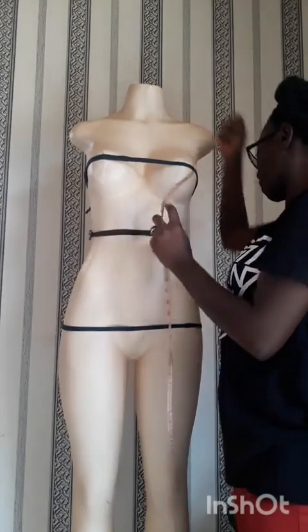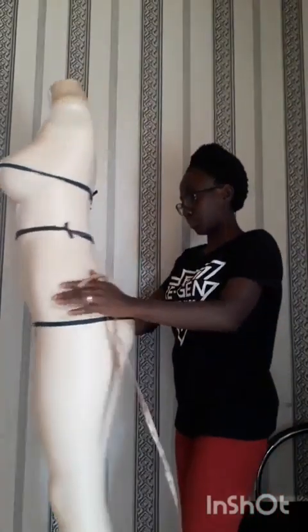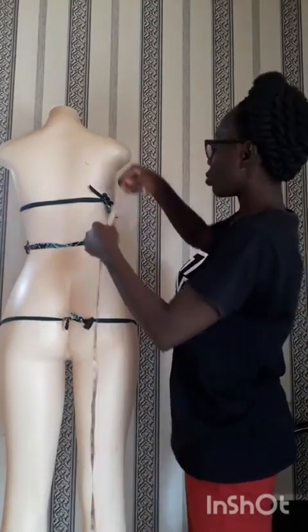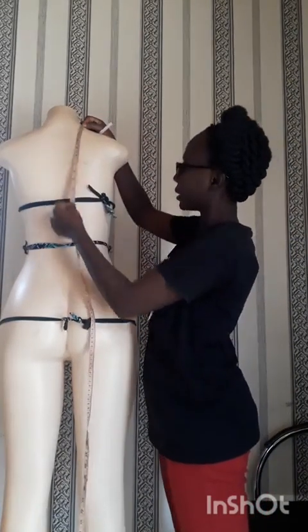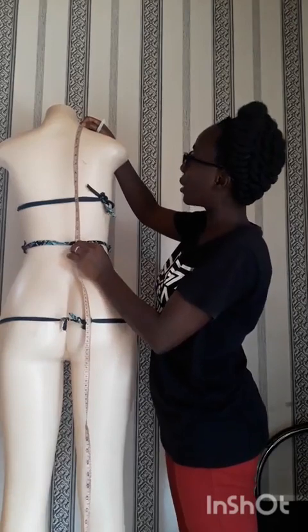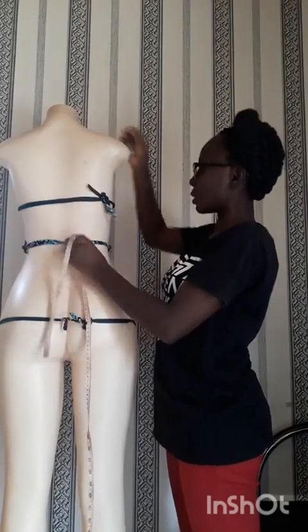It's 17. Now, I hope you can see what I'm doing. From the shoulder to the back waist, this is what? 15.5.